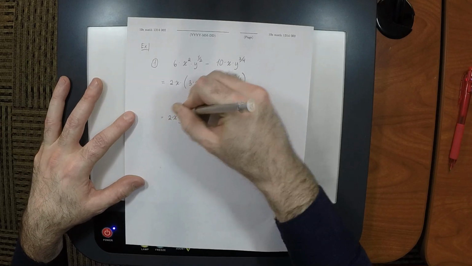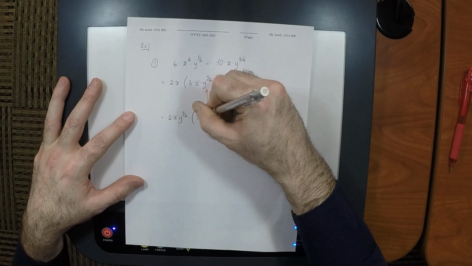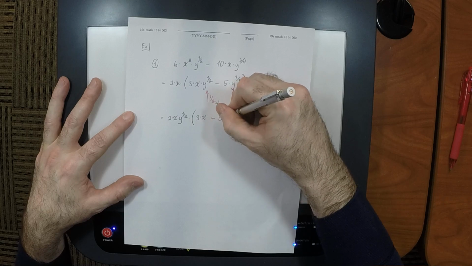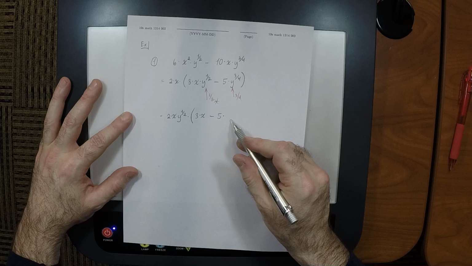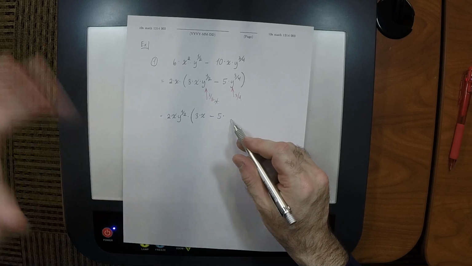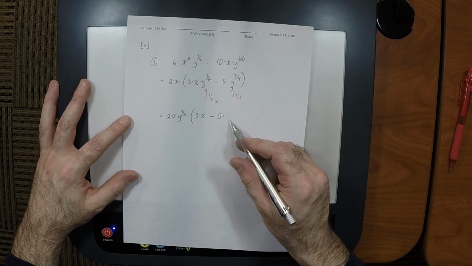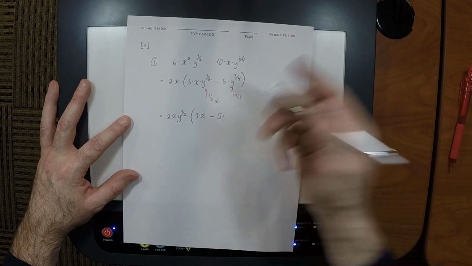So 2x y to half multiplied by 3x, that y to half went out, and then subtract 5 multiplied by, now, how much y remains? 1/4, right? Now why 1/4? Yeah, you're just subtracting. All right.